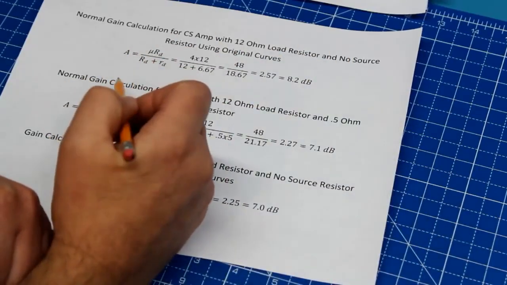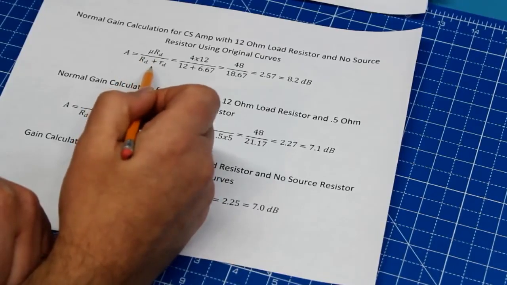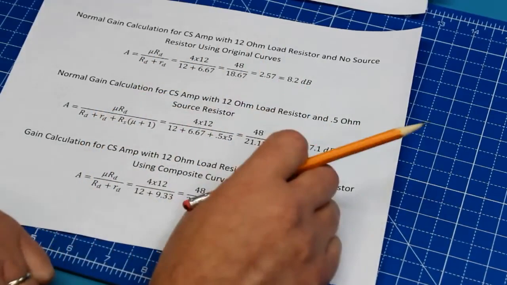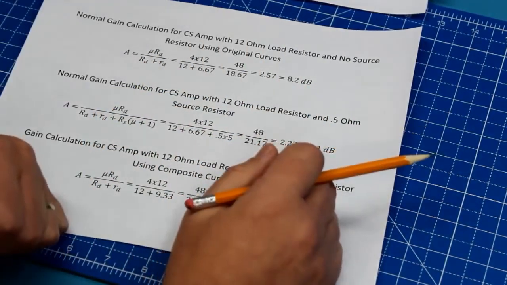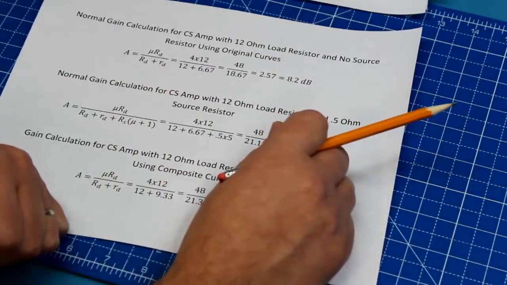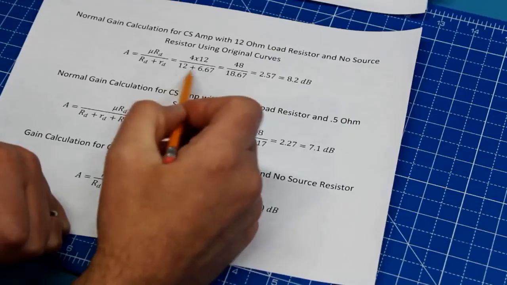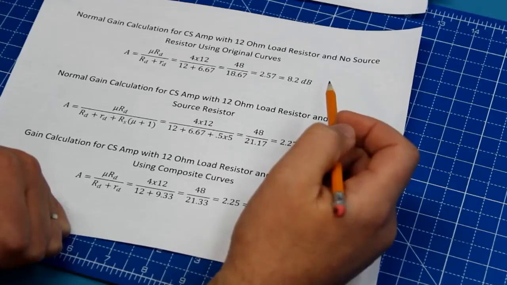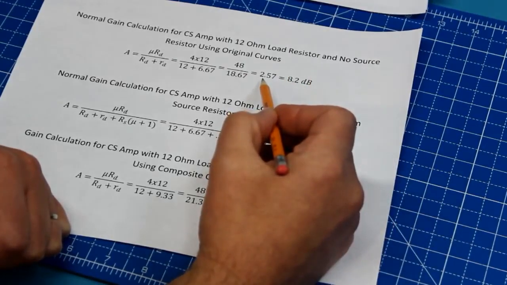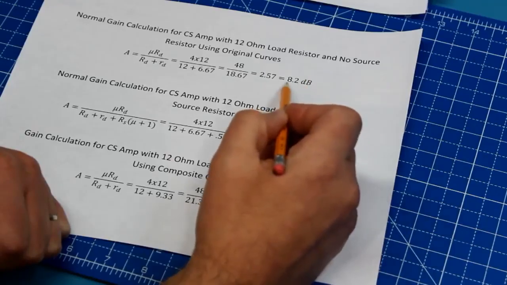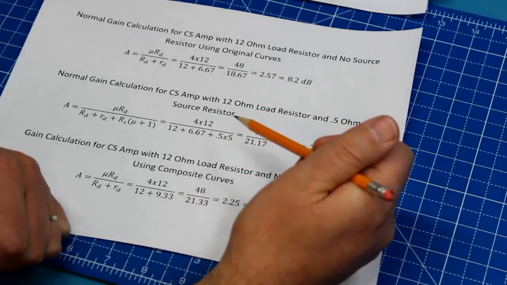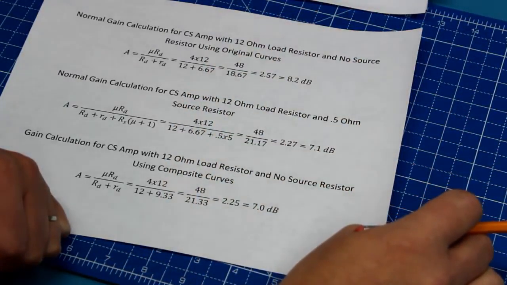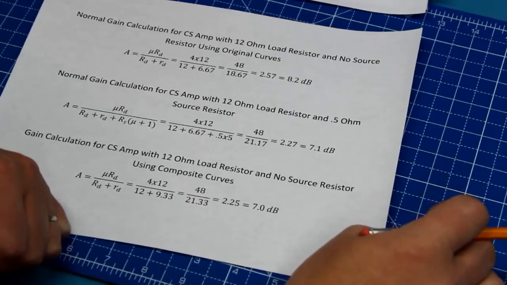The voltage gain is mu times RD over big RD plus little RD. Big RD is the actual resistor on the drain, and little RD is the drain resistance itself. So 4 times 12 over 12 plus 6.67 gives us 48 over 18.67, which is 2.57, and 20 log gives us 8.2 dB. So that's the unaltered part in a common source amp with a 12 ohm load.